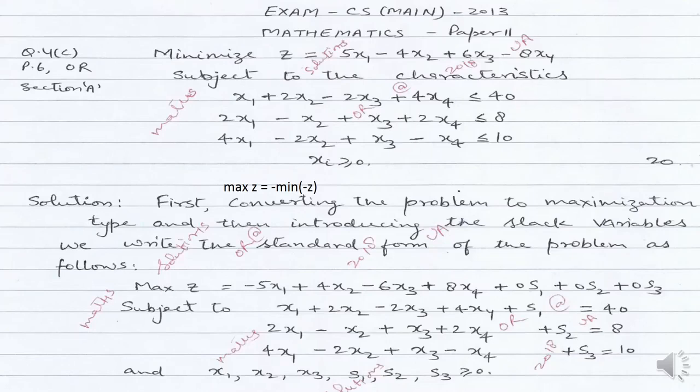Question 4C of operations research. This question is from section A and this is CS Main 2013 paper 2 mathematics.